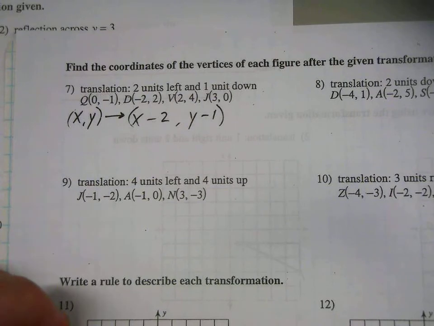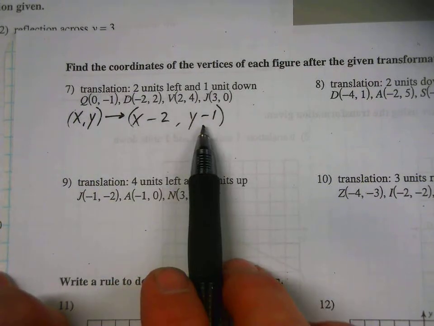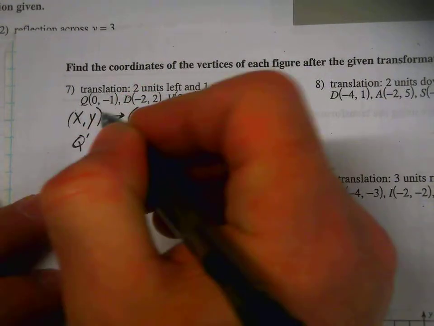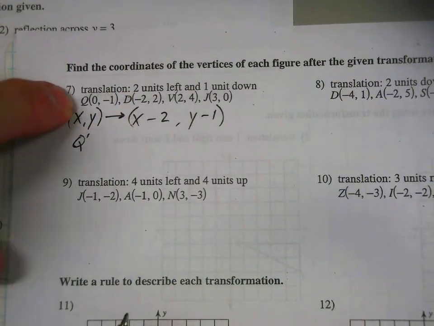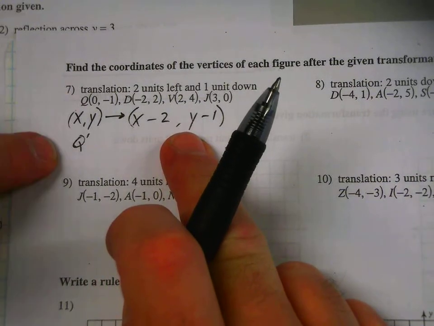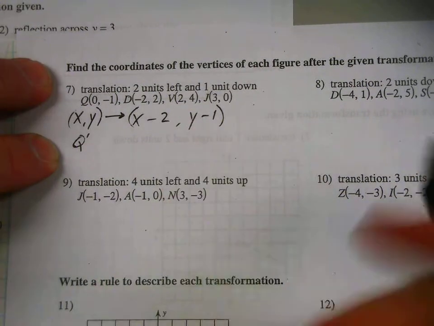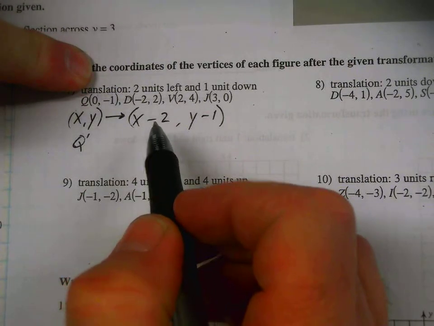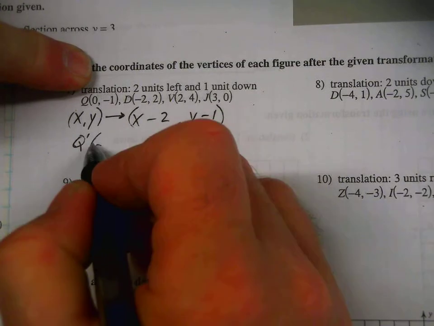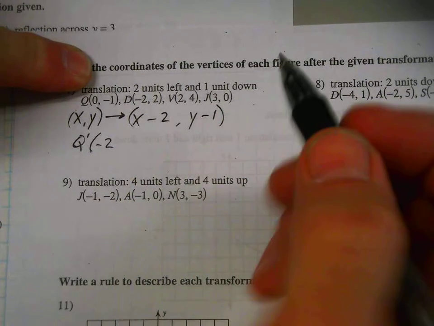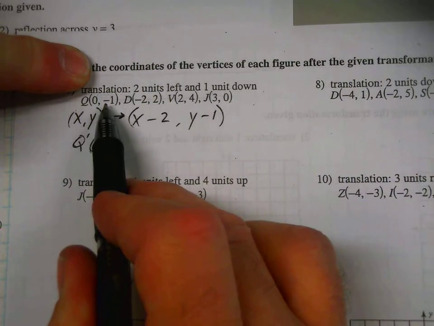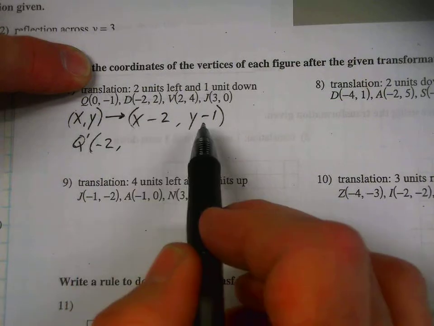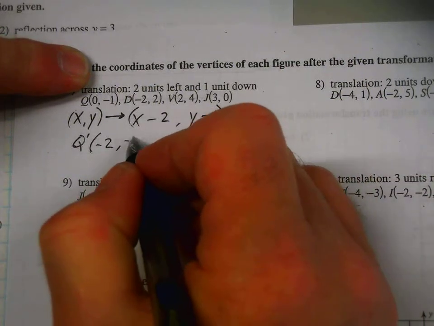So, if I need to subtract 2 from the x and 1 from the y, all these points, that means that Q prime, Q has to go through this to get to Q prime. Okay? So Q, the x value is 0, minus 2 is negative 2. Negative 1, which is my y value, substitutes for y here. Negative 1 plus a negative 1 is a negative 2.